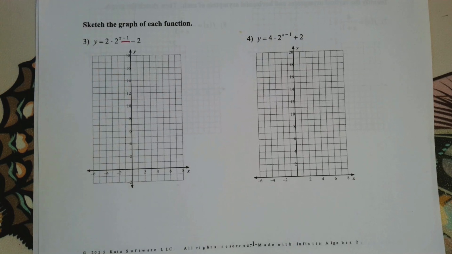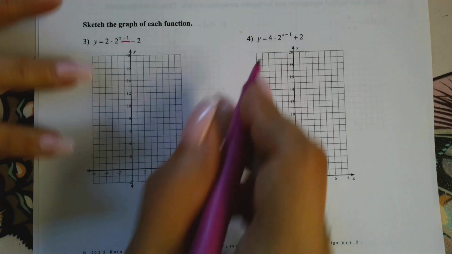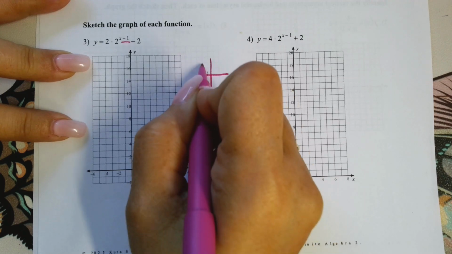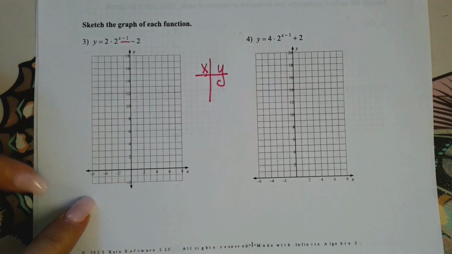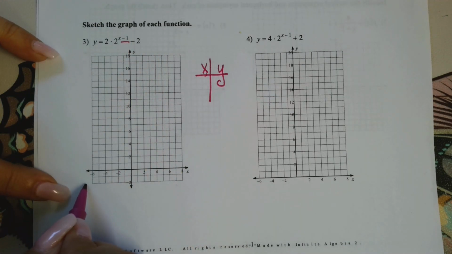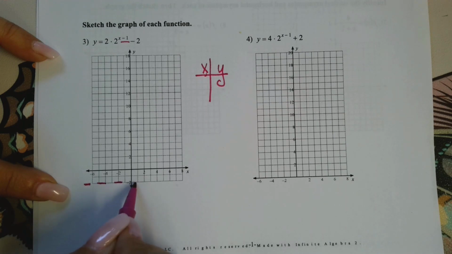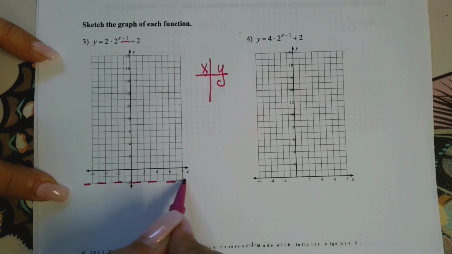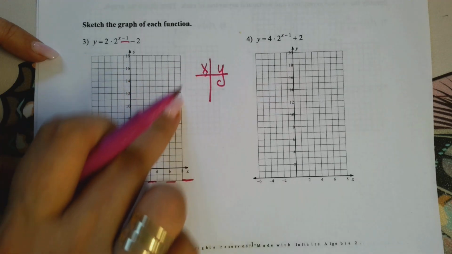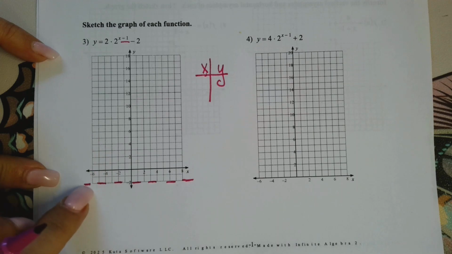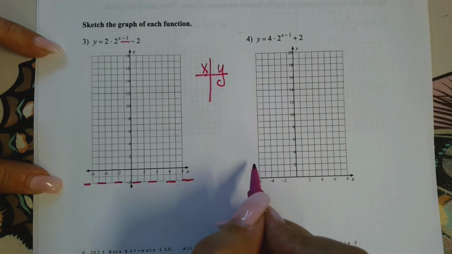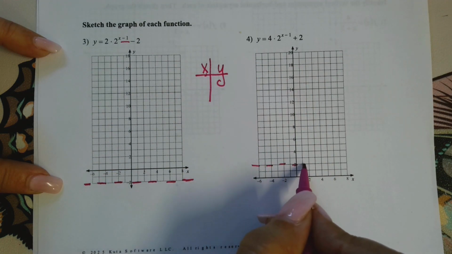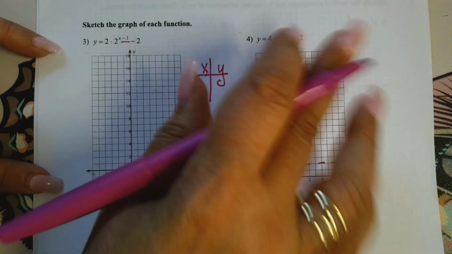What we can do here is basically you can plug in some points. Let's take a look here. Now, if you look at this -2 here, that's going to be your horizontal asymptote down here. So that means our function is going to hug that. Remember, exponentials have one asymptote. So that's going to be at -2. And this one, if you can see, is going to be at +2. So that's where it was shifted either up or down.